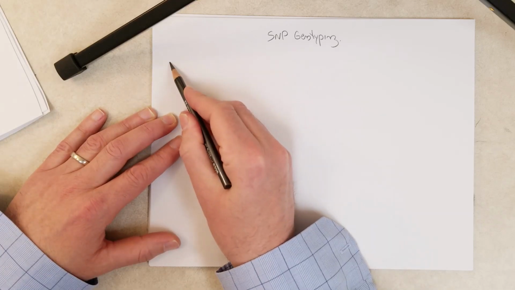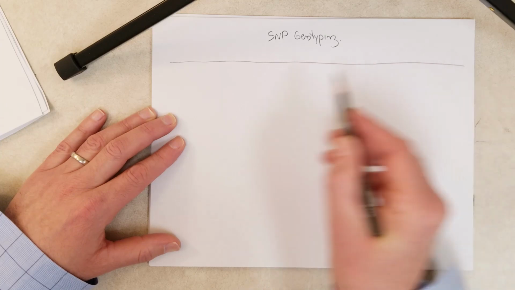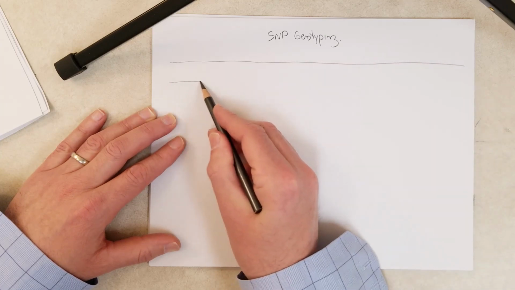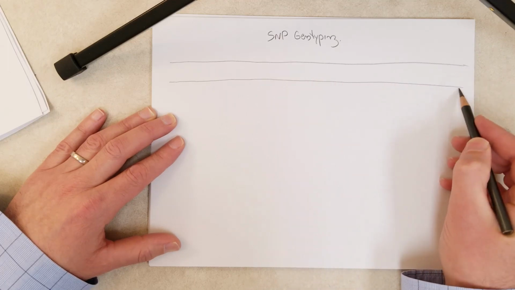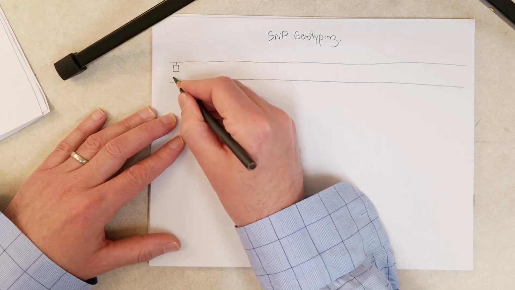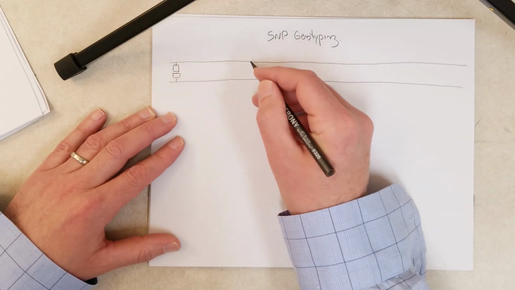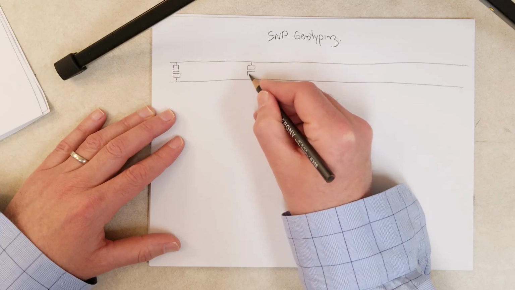So essentially, I just talked about how genome sequencing can give you the entire sequence of a genome, so every base at every position. With SNP genotyping, you already need to know where the SNPs are in the genome.